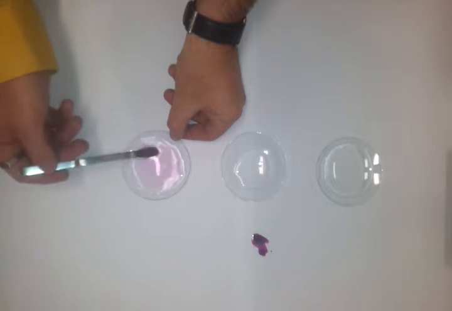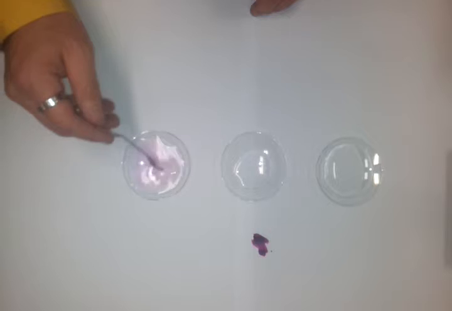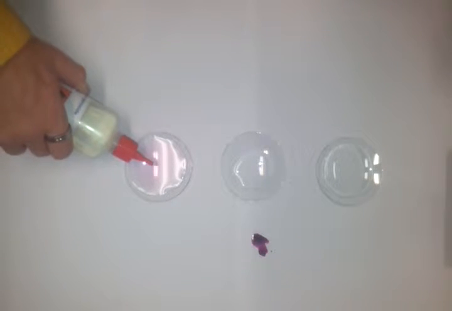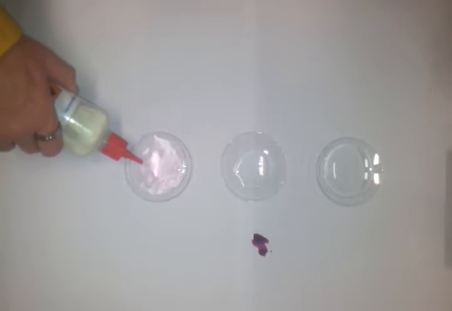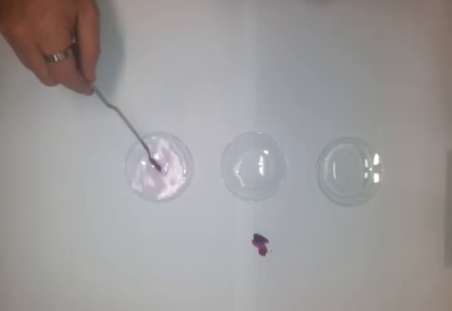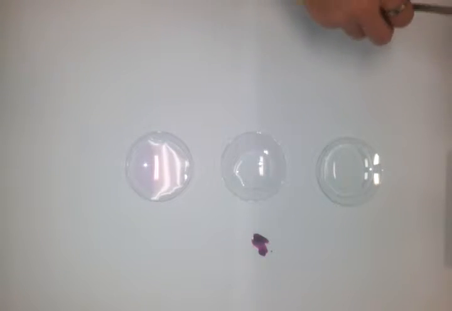It goes from being purple to an extremely pale pink, and then if I've got enough peroxide in there, which maybe I don't, then it will decolorize. So that's our first redox reaction, the one that we probably remember from last year, where the permanganate decolorizes.